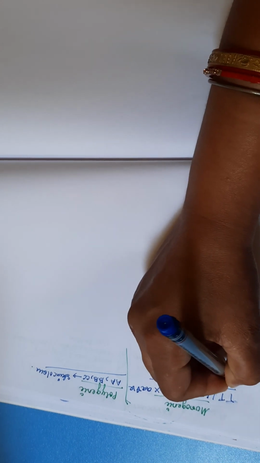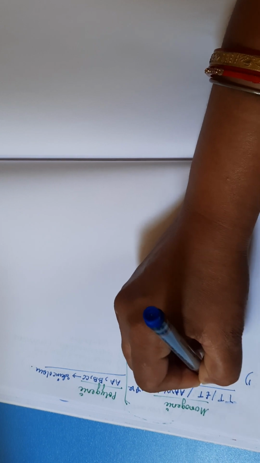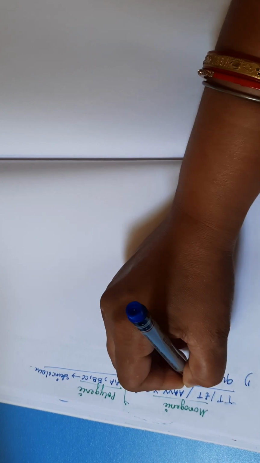But in polygenic inheritance, remember that I have told you that several varieties of skin colors are possible, starting from one extreme, showing the expression of the pure black phenotype, and at the other extreme the pure white phenotype, and you will get a gradation of skin colors. So the first point of difference, in monogenic inheritance, it is always the inheritance of quality.